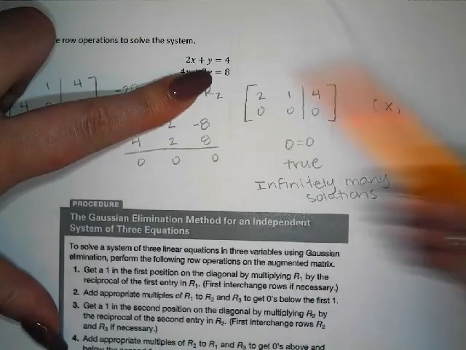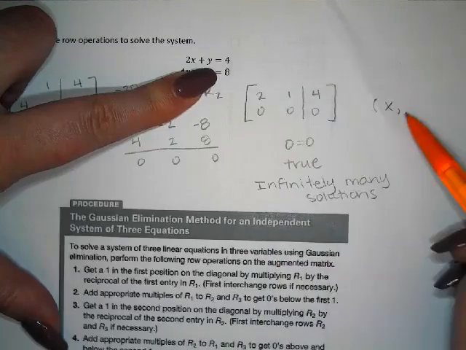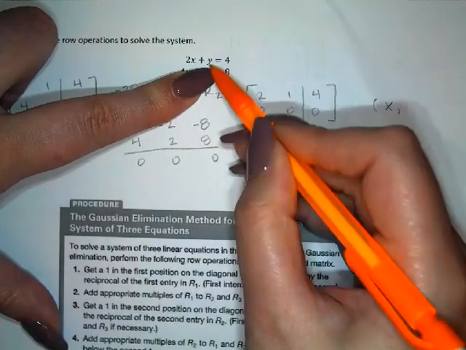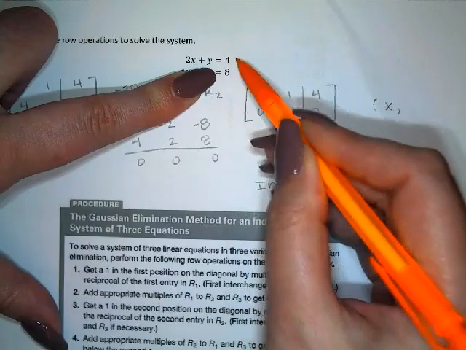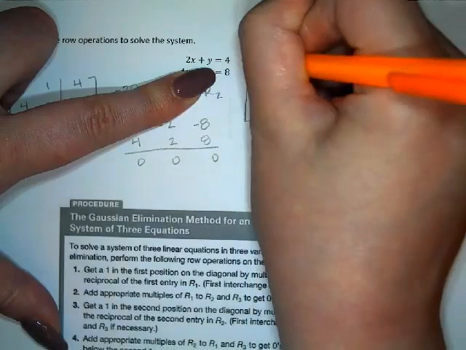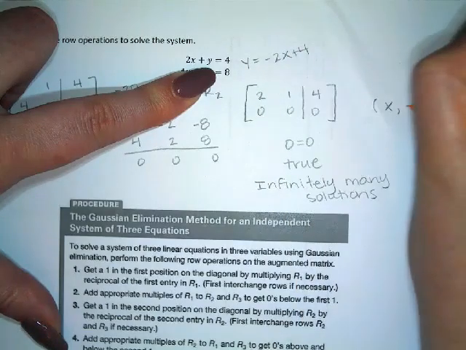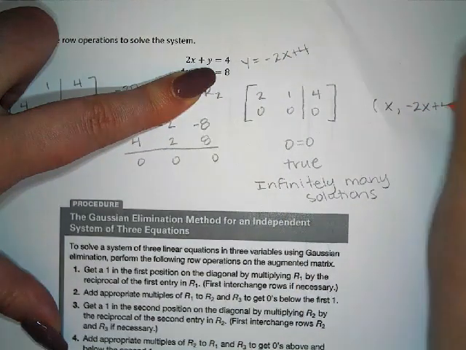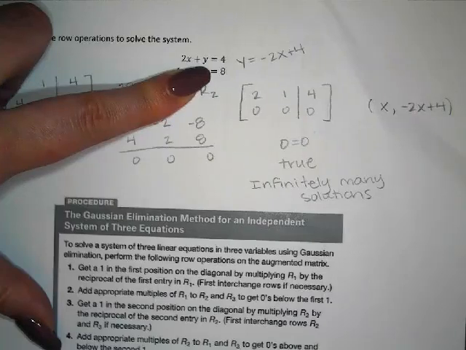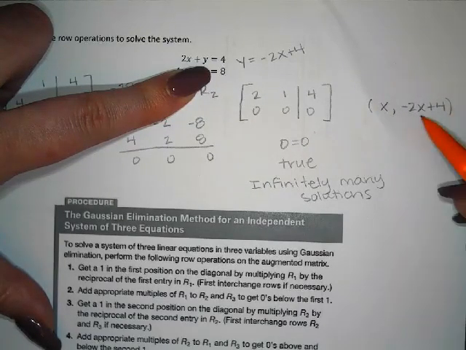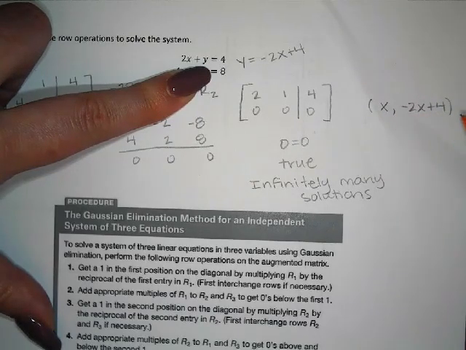So here I wrote x is x, and then for a formula for the y-coordinate, I'm just going to isolate the y. So get that y alone, subtract the 2x to the other side, and I get y equals -2x plus 4. So if I wanted to know what any of the solutions were, I could pick a number to plug in for x, like I could plug in 1, and then I could plug in that same number and find the corresponding y-coordinate. So that would be the point (1, 2) would be a solution that would work.